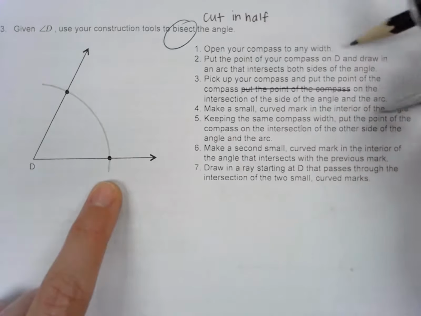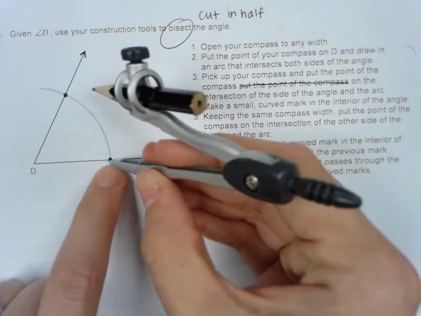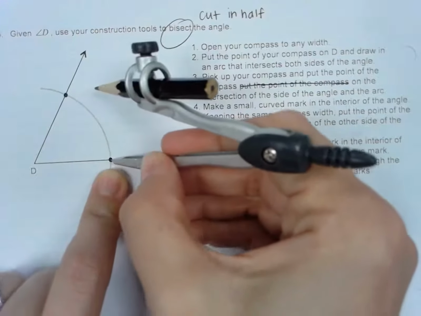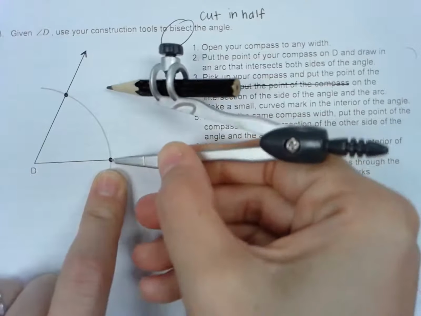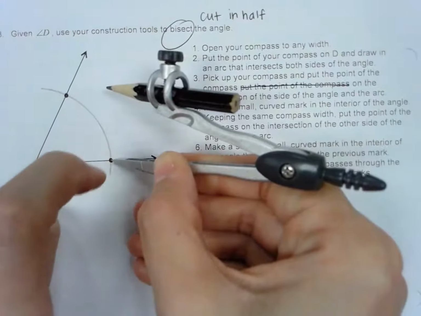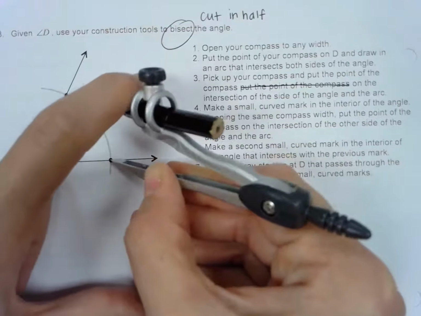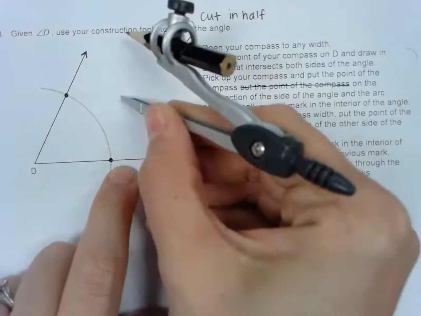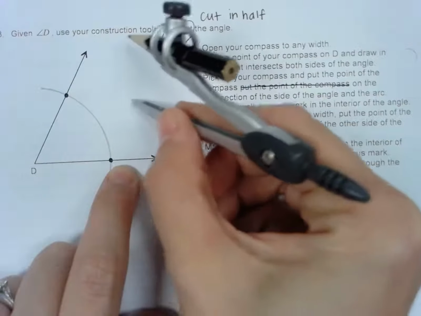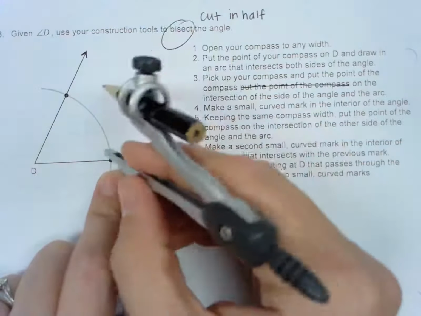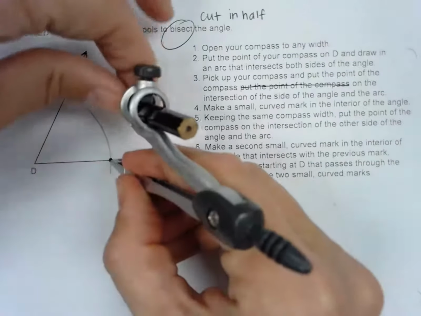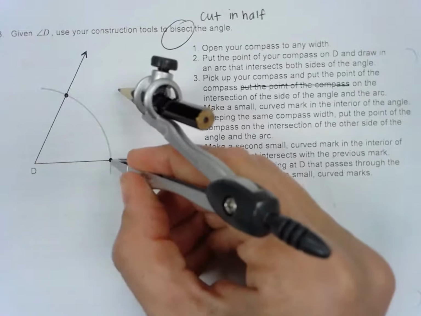Make a small curved mark on the interior of the angle. So I'm putting the point of my compass here. There's not really a direction to give you about how far open your compass should be. Just make sure it doesn't look like it's less than half of the way here. These 2 circles are going to crisscross somewhere over here when I draw them. So you can kind of ballpark where the middle of the angle would look like.